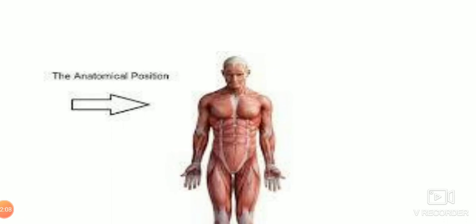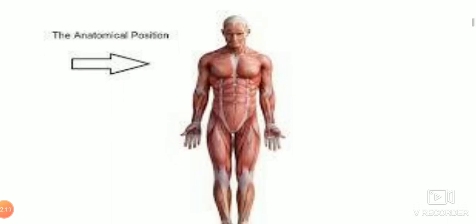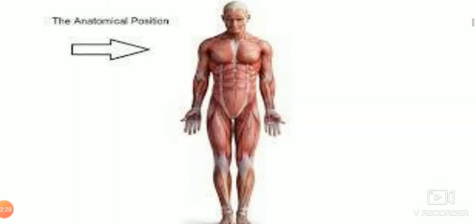Okay, to remember every position, if you just remember the image, you can easily remember it this way. Craniocaudally, first, the person is standing straight, eyes looking forward, arms by the side of the body, palms facing forward and feet together. So here you can see craniocaudally, that is from top to bottom: eyes looking forward, arms by the side of the body, palms facing forward and feet together. So it can be termed as anatomical position.